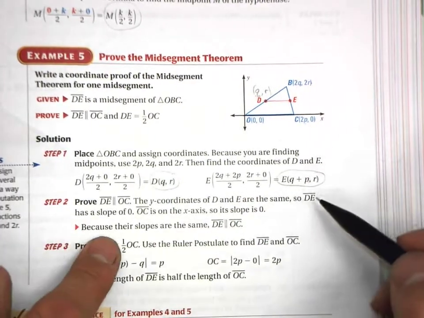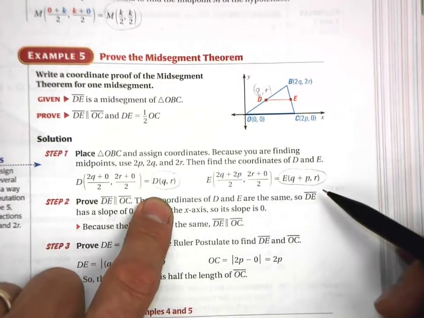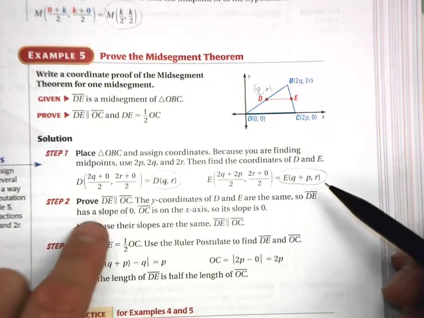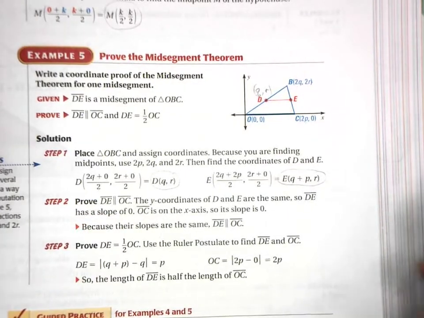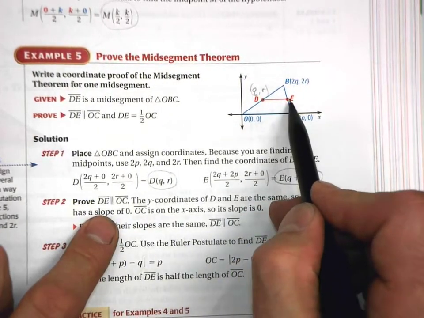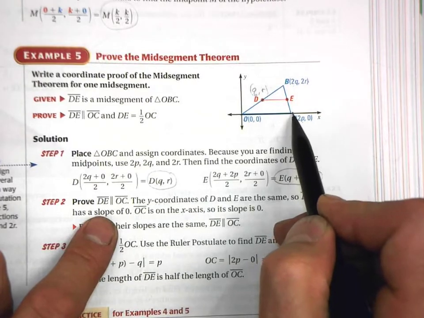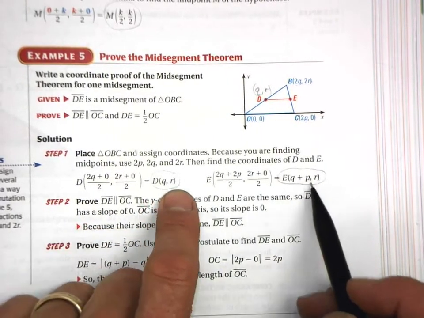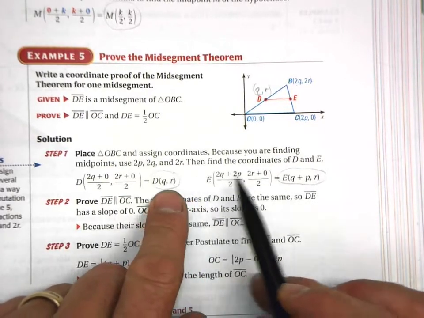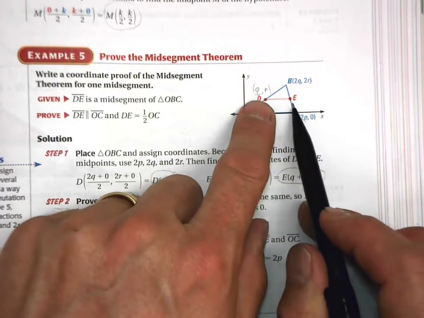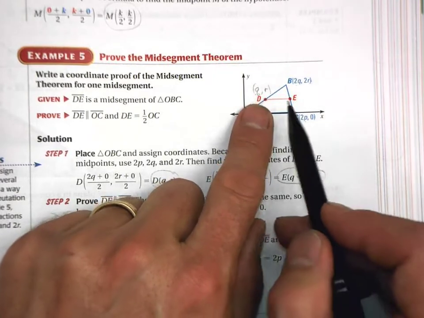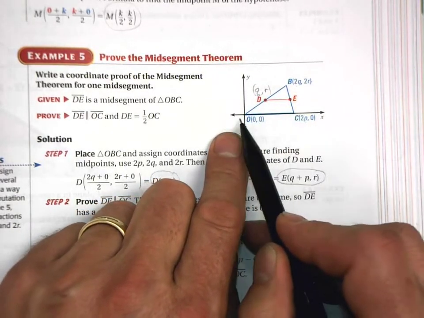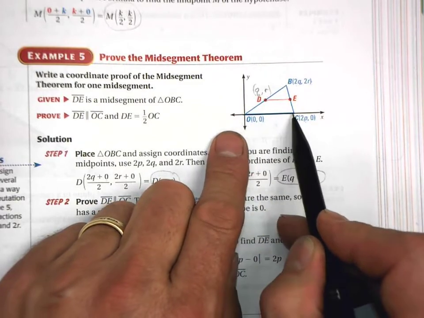Now, in order to prove the different characteristics of these mid-segments, remember the first characteristic that we talked about was that they are parallel. The mid-segment is parallel to the third side. And we can see that since the y coordinate does not change, it goes from r to r between these midpoints, therefore your slope is going to be 0, and the slope of this third side is also 0.